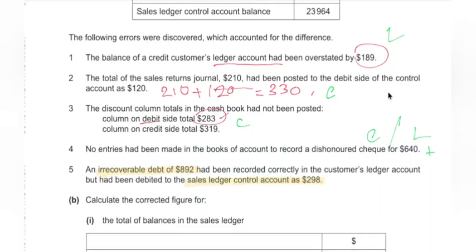So we need to, basically, the sales ledger control account should be reduced. It will be affecting that value. So we need to first cut down this 298, because this 298 has been recorded on the debit side, so this should have been on the credit side. So we will reduce this 298, and we also need to reduce that by 892.